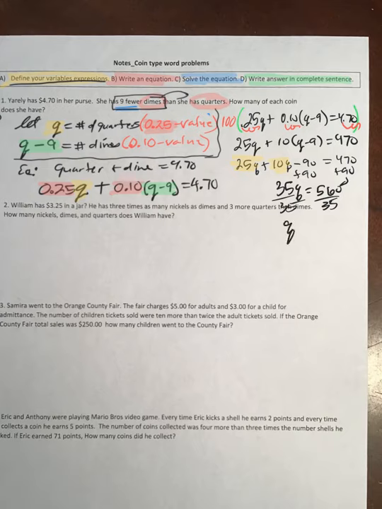And when you divide by 35, I could use my reducing skills, but why don't we just grab a calculator and do that, and let's see what we get. So that gives us 16. We'll use the calculator for that one, and that gives us 16.